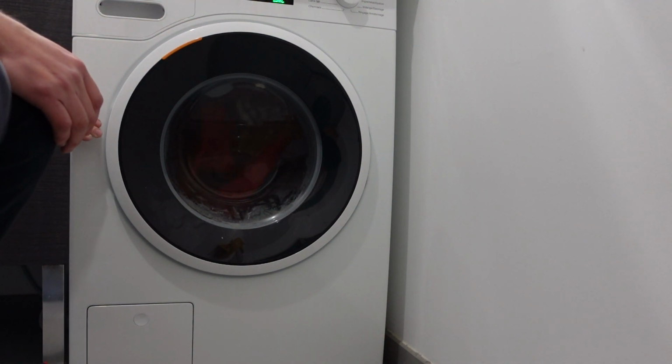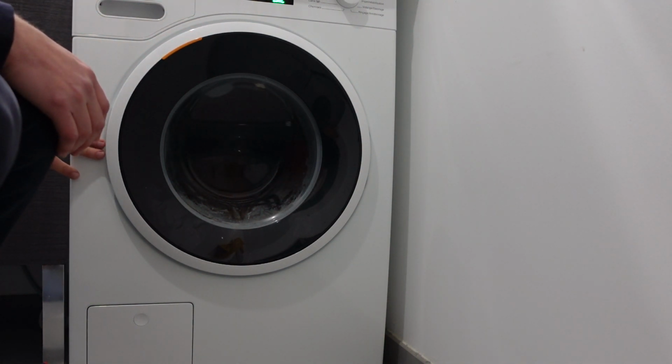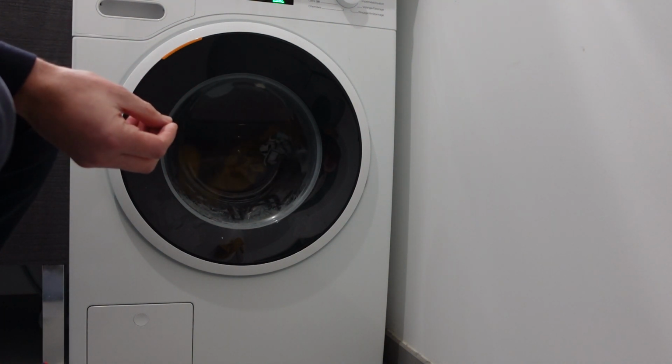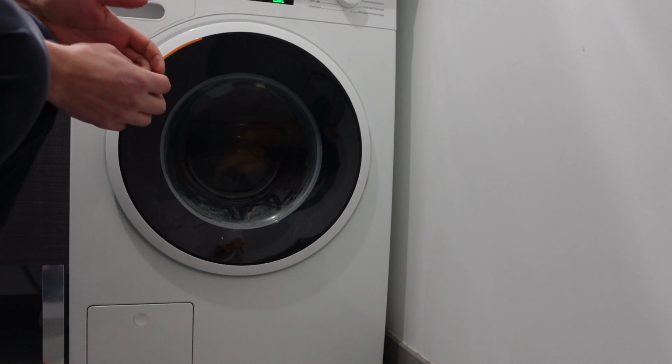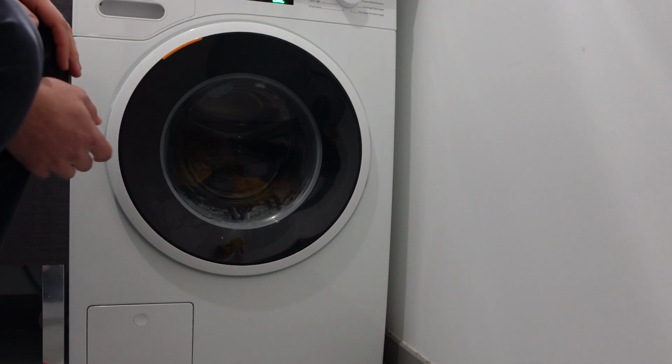And then the last thing I would check is the lock mechanism itself. So inside the lock mechanism, sometimes debris or lint and stuff like that can get in there and it can prevent the door lock from latching properly. It won't lock properly and you'll get this error.